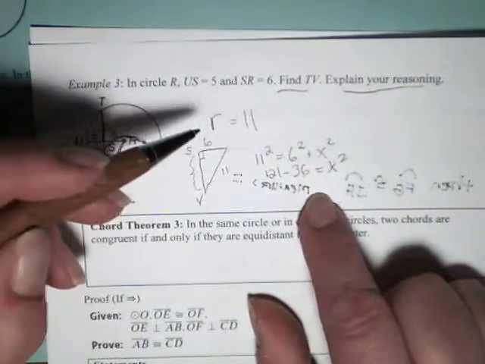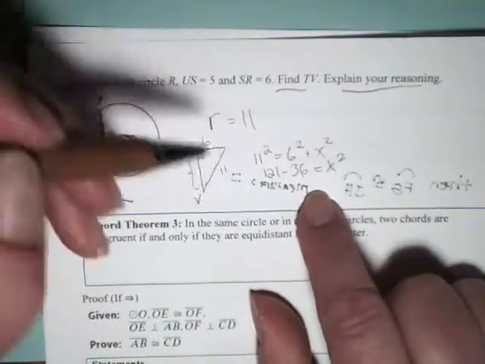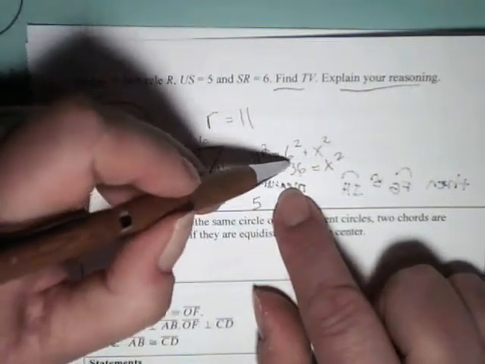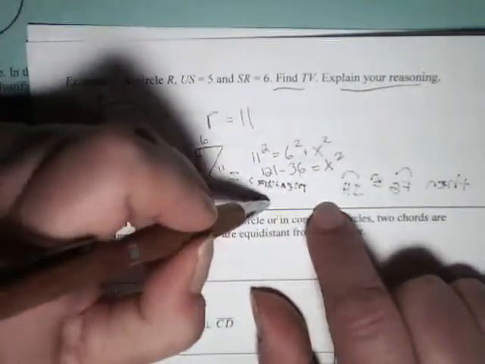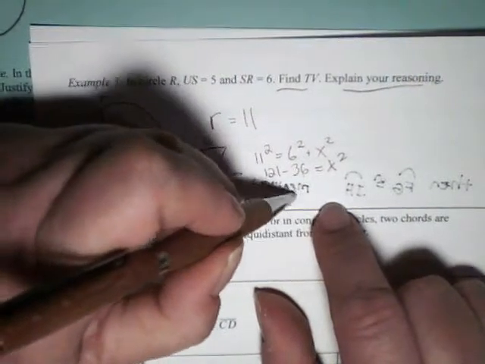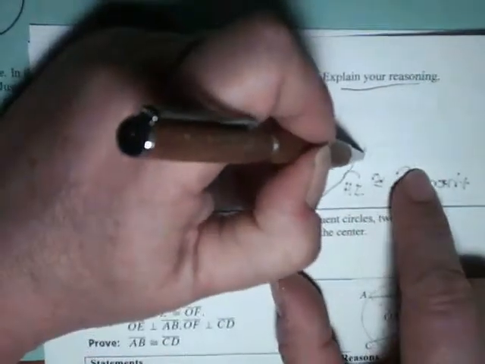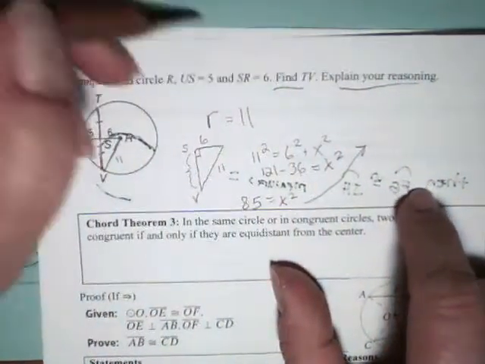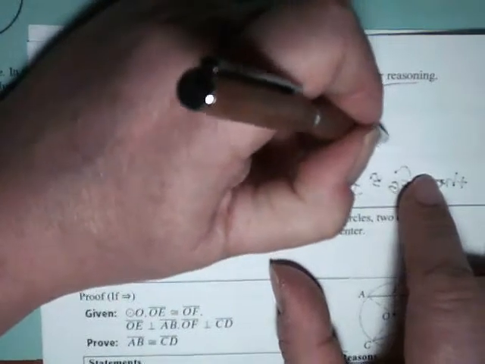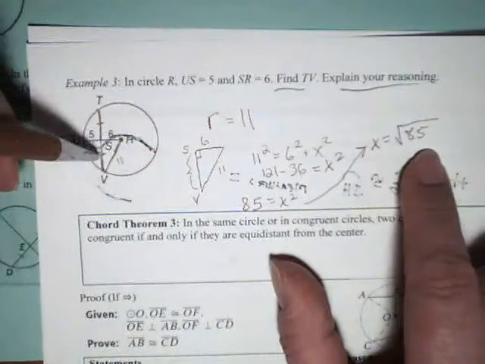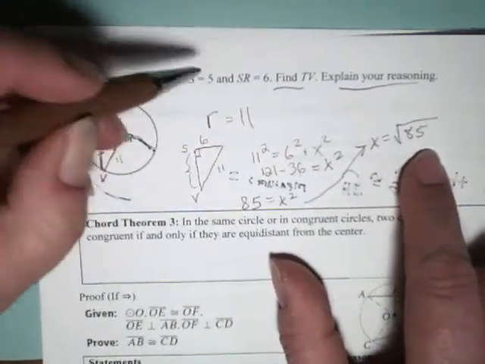What is that? That is 85, x squared. So x equals square root of 85.